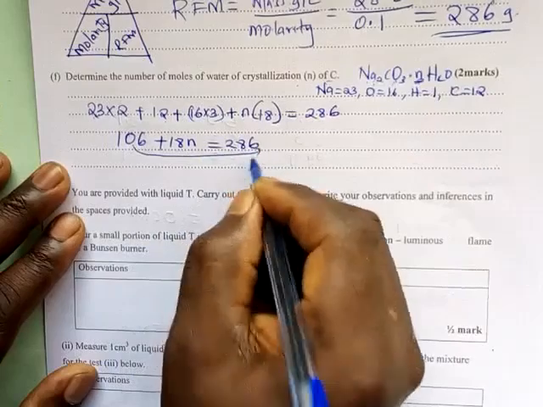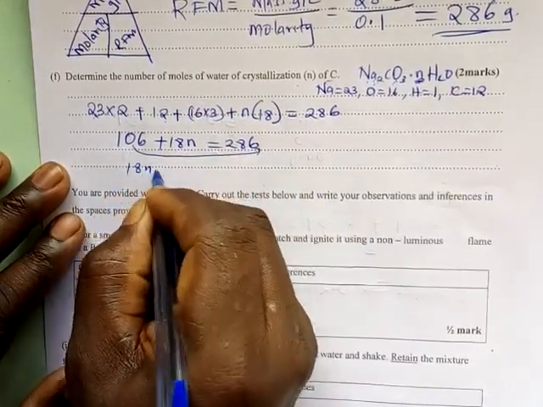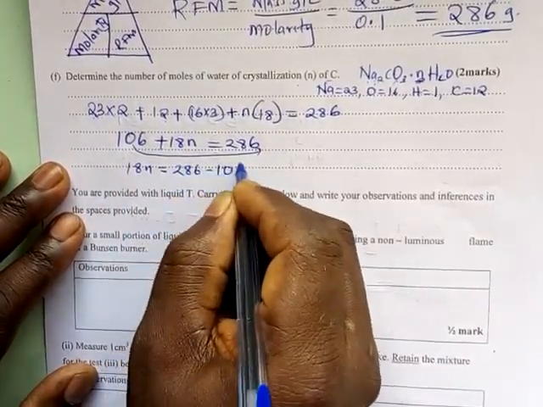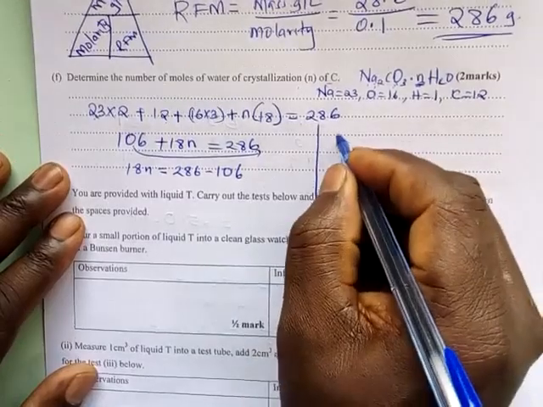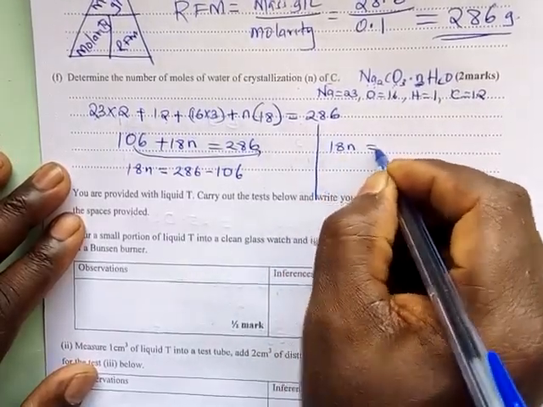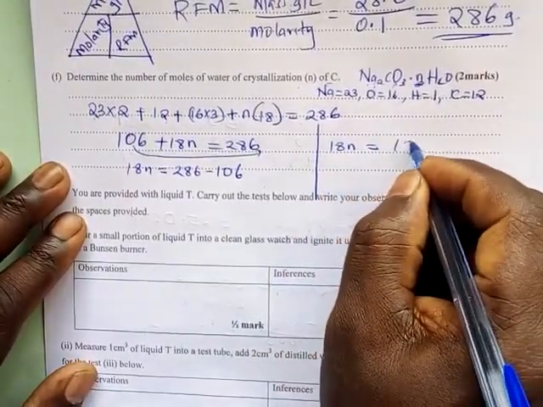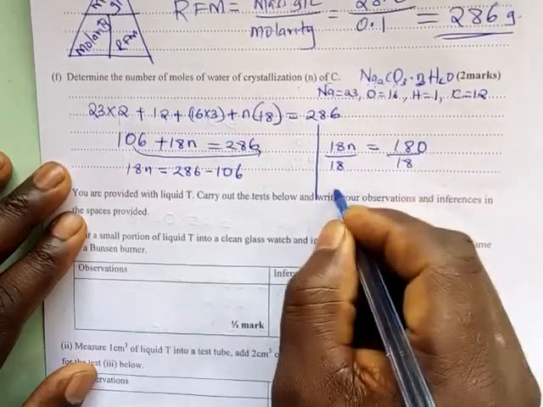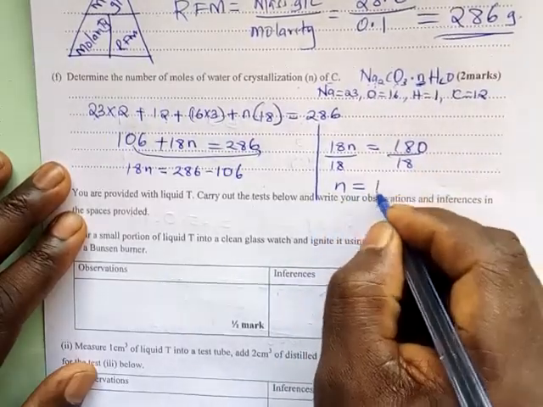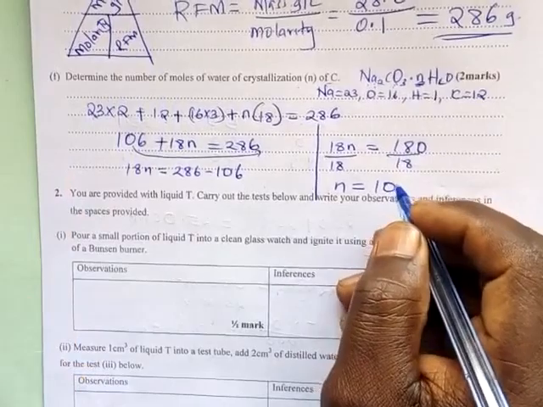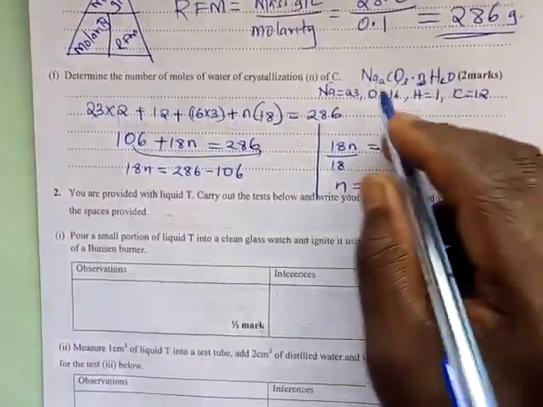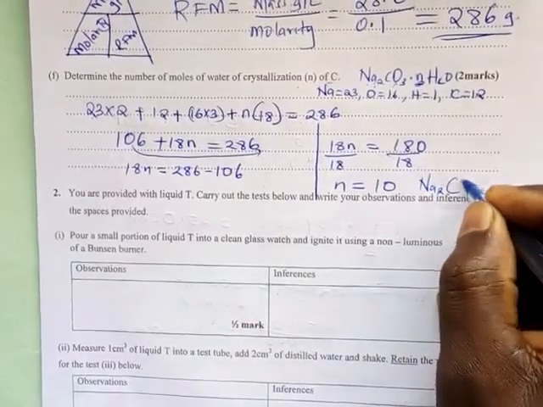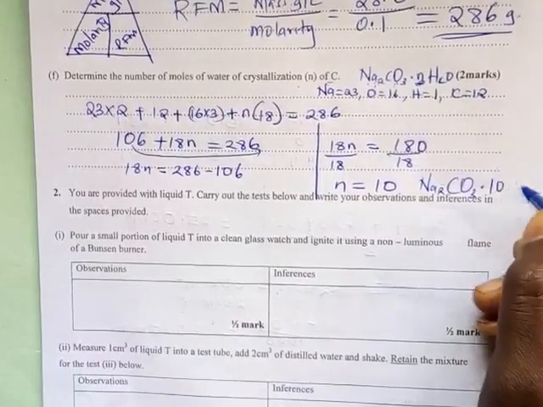Like terms together, 18N is equal to 286 minus 106. So 18N equal to 180. Divided by 18, N is equal to 10. So N is equal to 10, meaning that this formula is sodium carbonate dot 10 water.